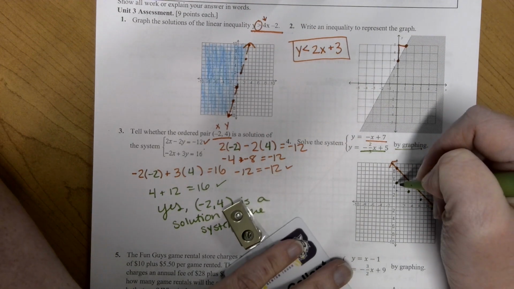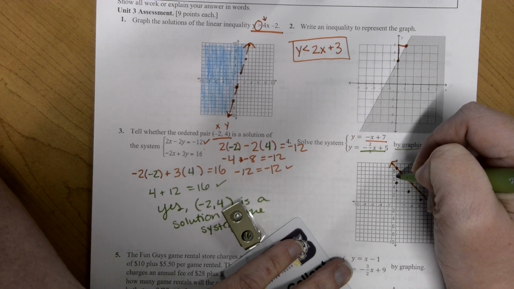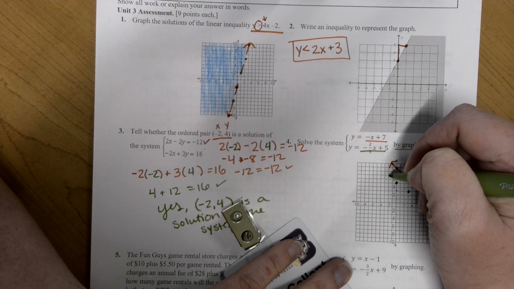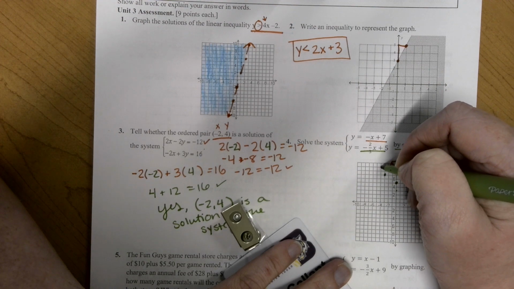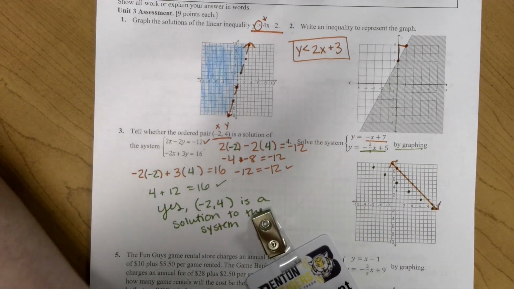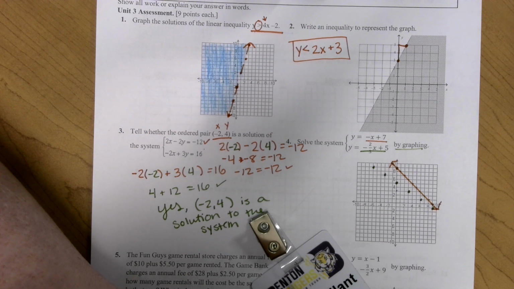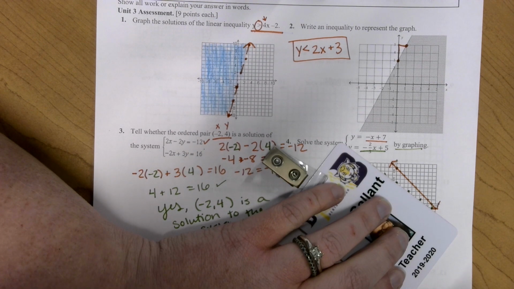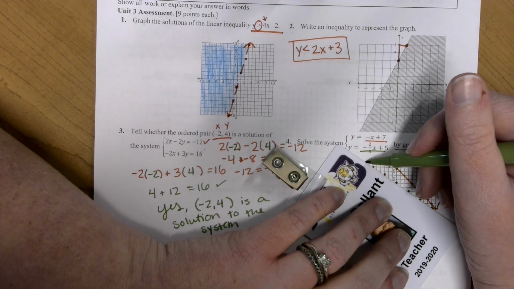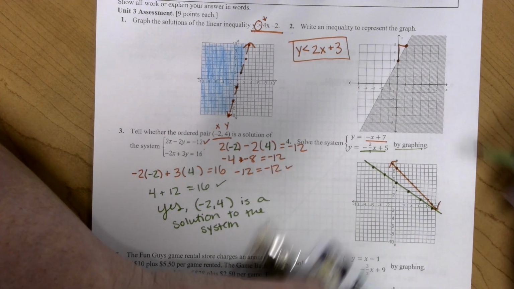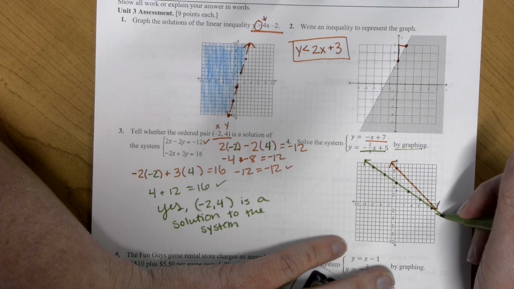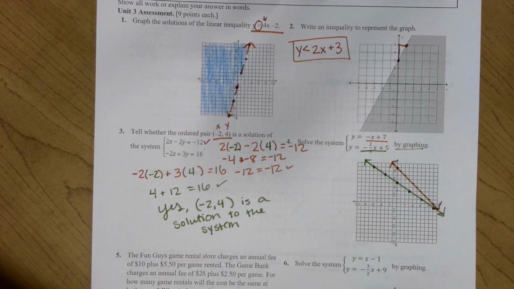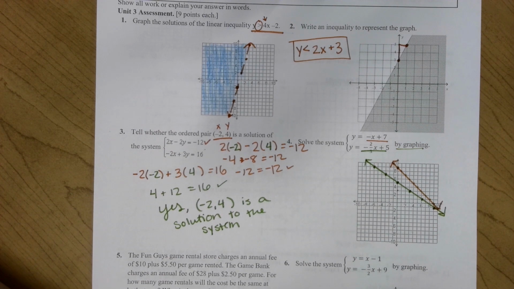Uh-oh. Wait, 2, 1, 2. Let me double check this real quick. Let me make sure I didn't make a silly mistake. It's not going to. Oh goodness, the solution's not on the grid. All right, I'm going to pause this. I'm going to double check everything, and you won't notice a difference because I'll just pick the recording back up.